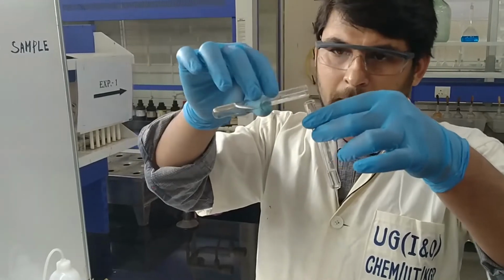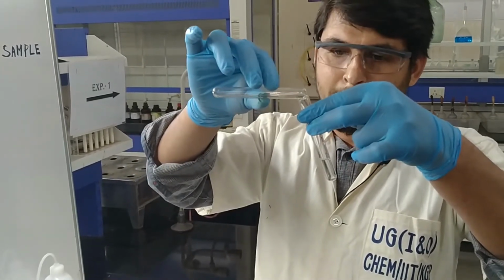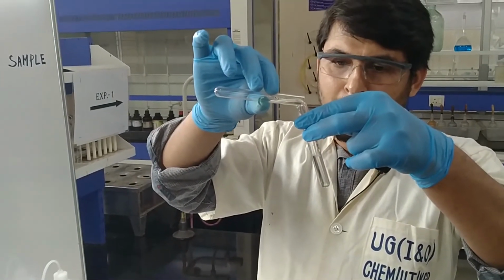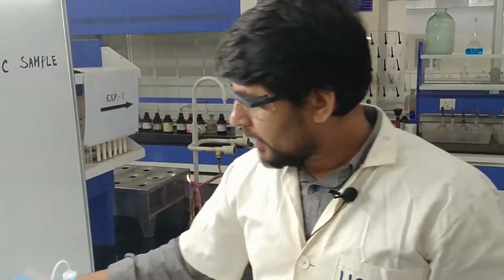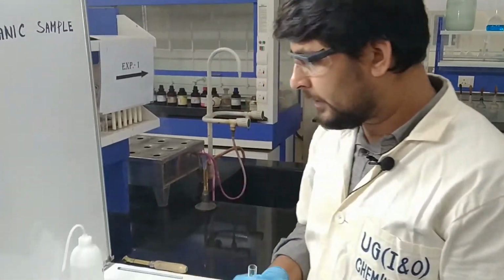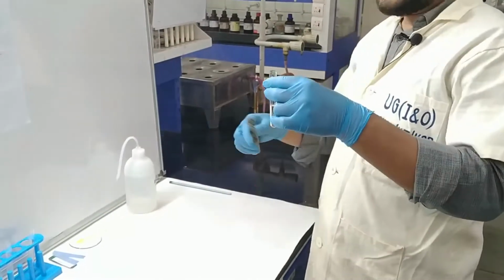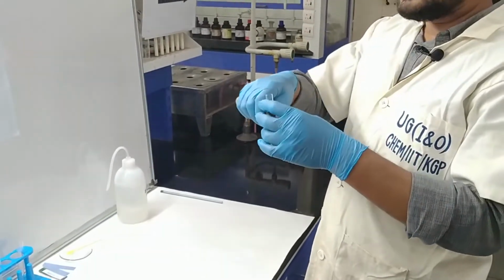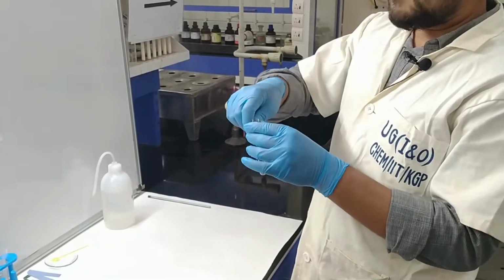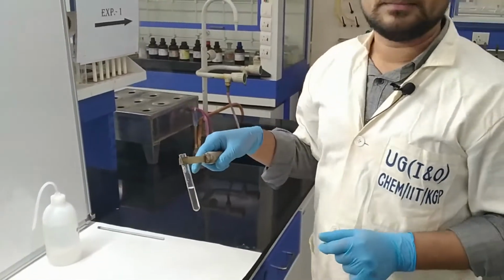This is the Tollens reagent. And this we have to heat in the hot water bath.